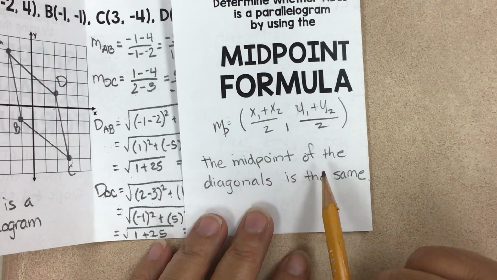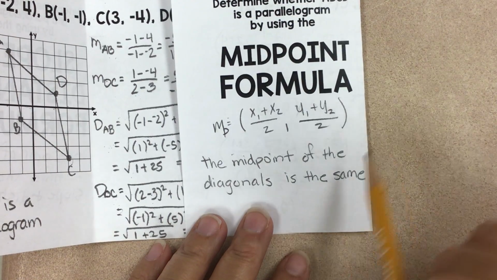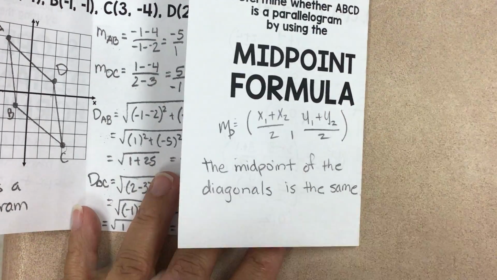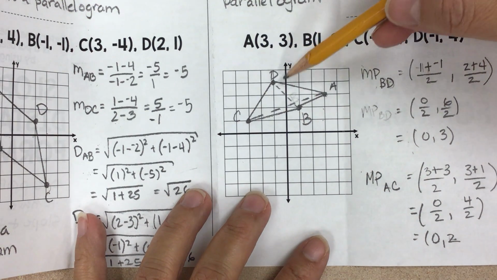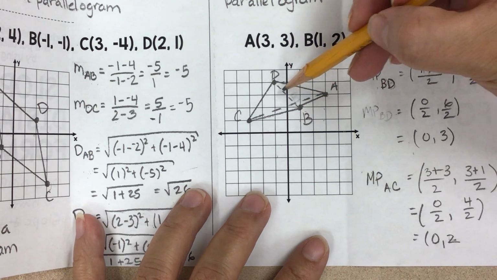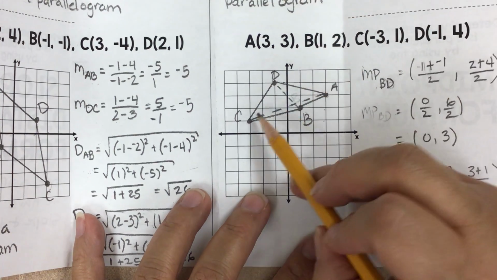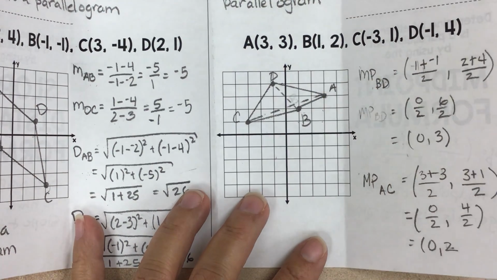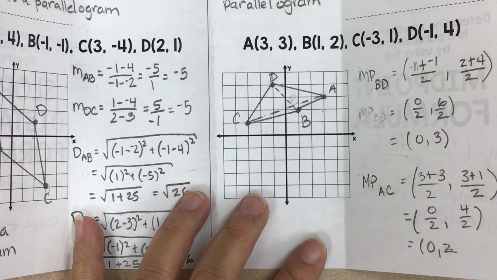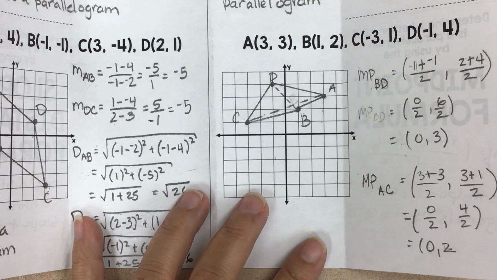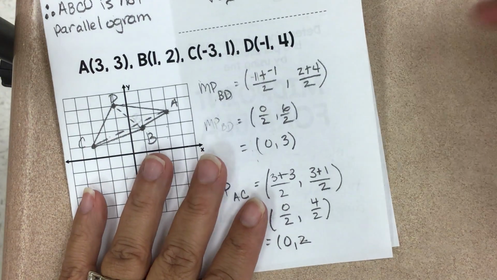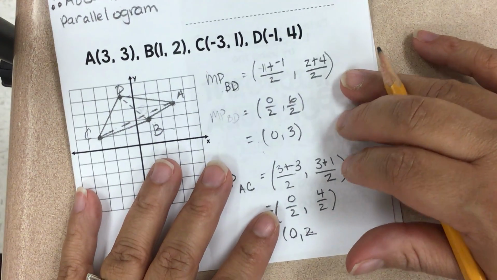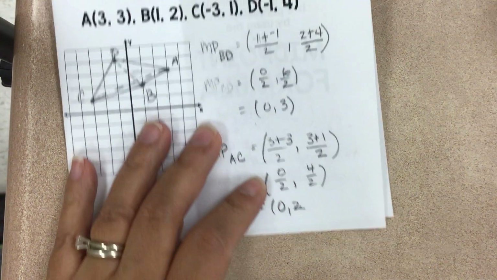So the midpoint of the diagonals is the same. We're looking for the midpoint of the diagonals. Here I graphed the points, and then I made dashed lines for the diagonals. And what we're supposed to see is that the intersection between them should be the midpoint. But you can clearly tell that it's not. How we determine that is that the midpoints have to be equal.